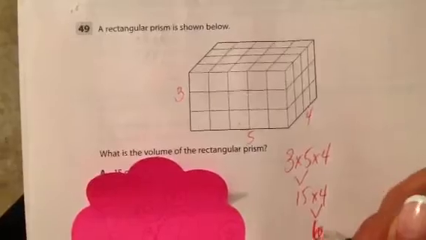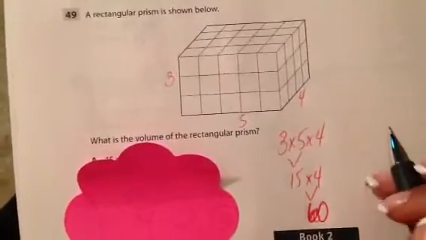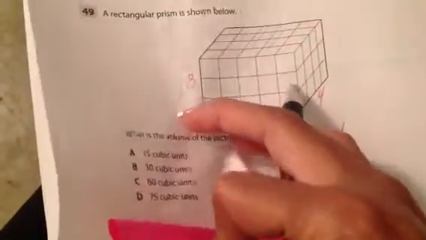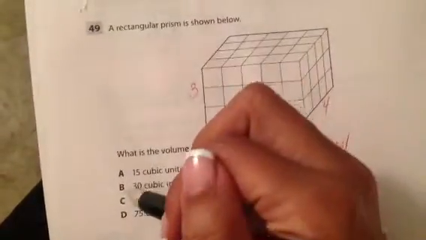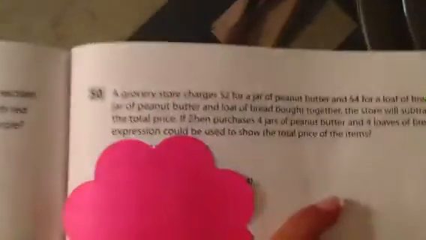60. That's all. There it is, 60 cubic units. This one's going a little bit faster. We have one more to do.